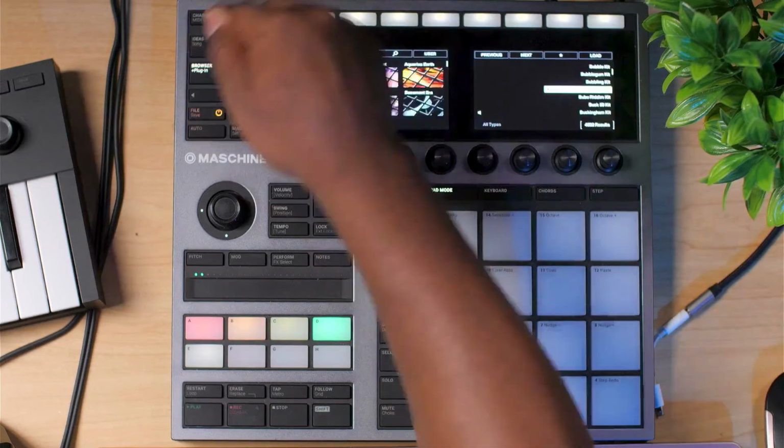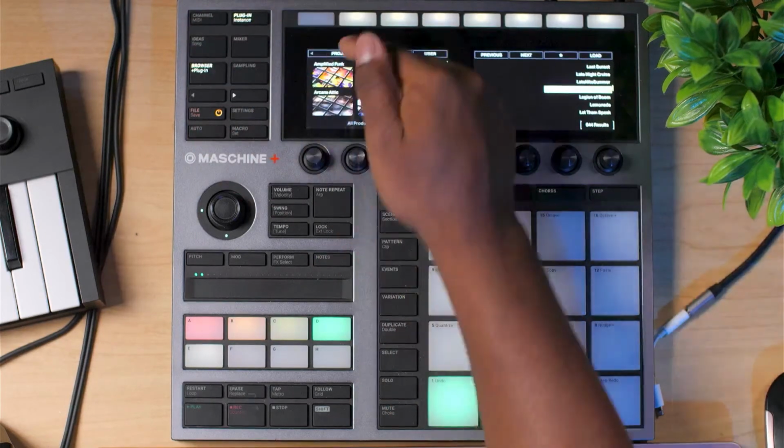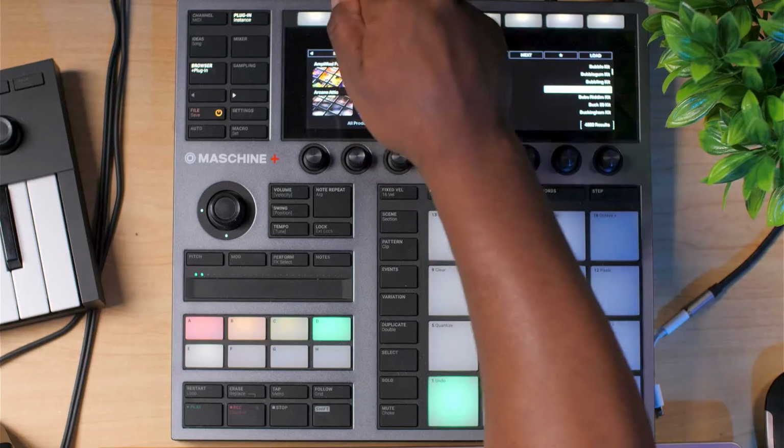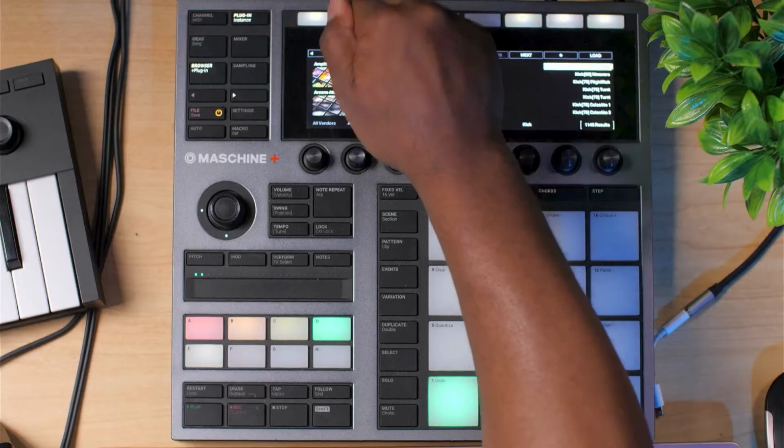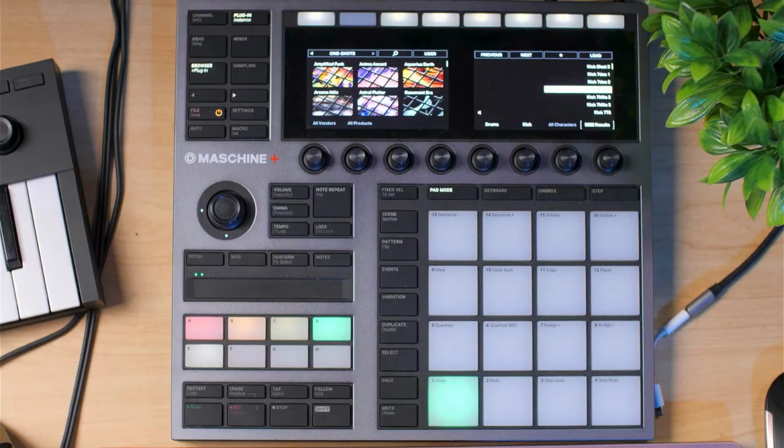First, you got to make sure you're in the browser section, and I can start off. I got my project menu, I got my groups, I got my sounds, I have my instruments, and I have my effects, loops, one shots. So I'm gonna bring it up again, boom.